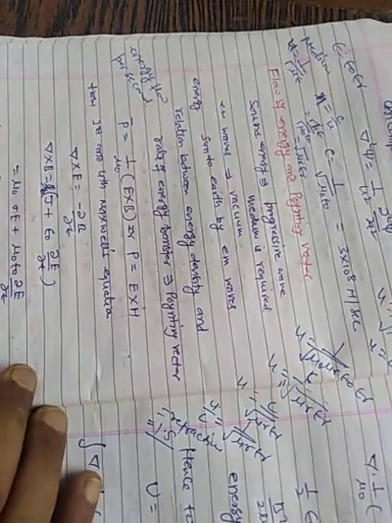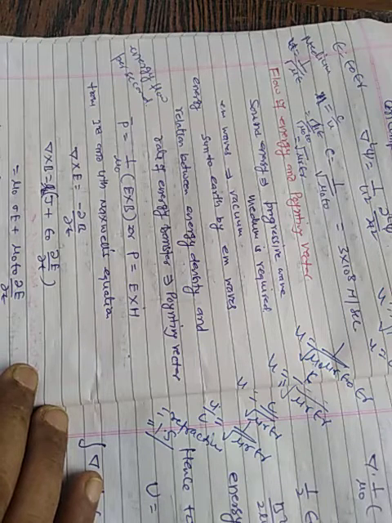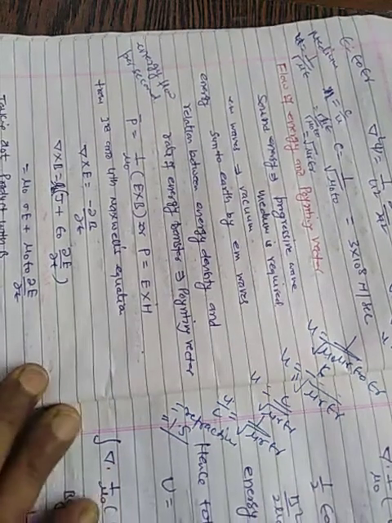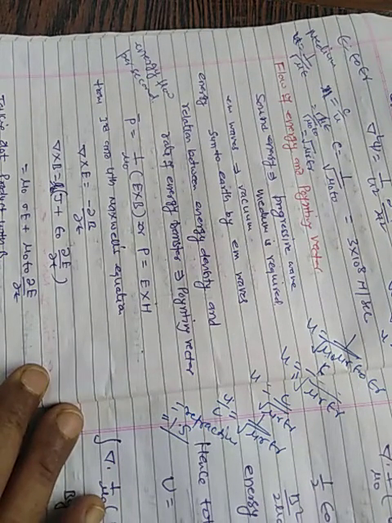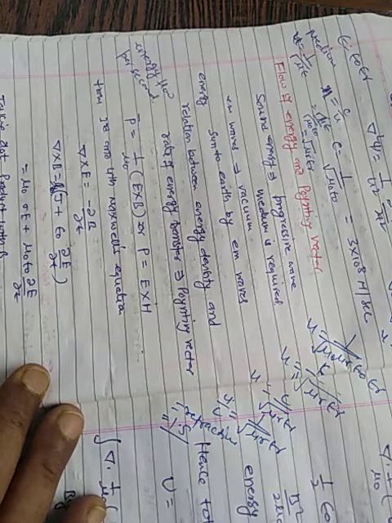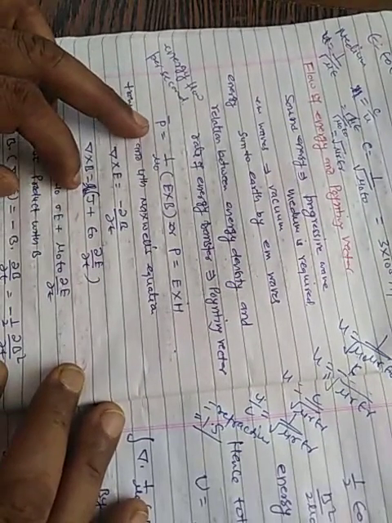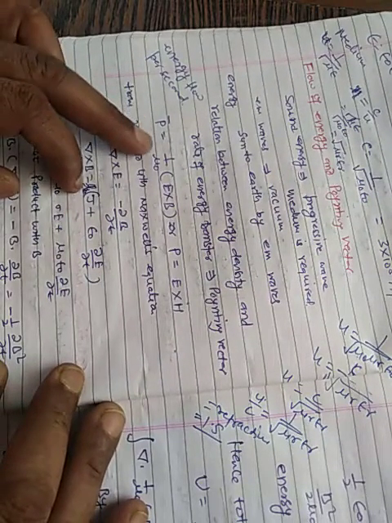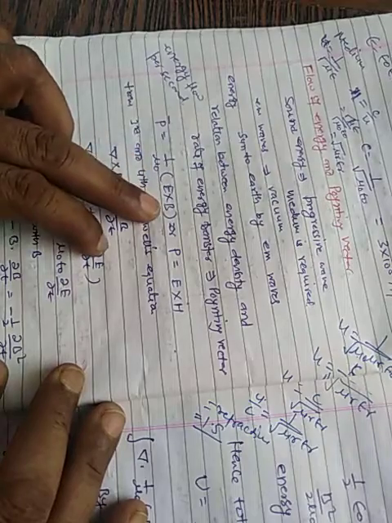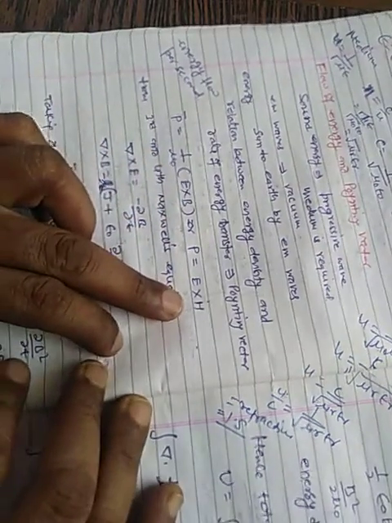Now the Poynting vector, that is the last topic, and we can define it as the relation between energy density and rate of energy transfer, or we can say energy flow per second. So it is the relation between energy density and rate of energy transfer. So P bar, that is the representation of the Poynting vector, is equal to 1 upon mu 0 E cross B, or P is equal to E cross H.